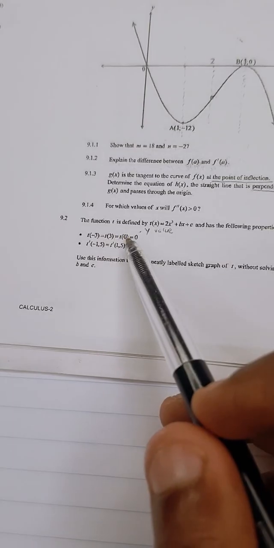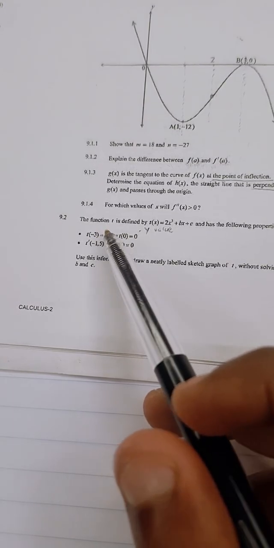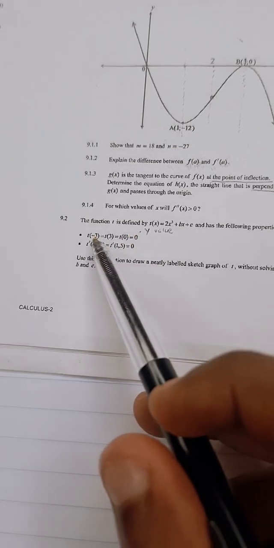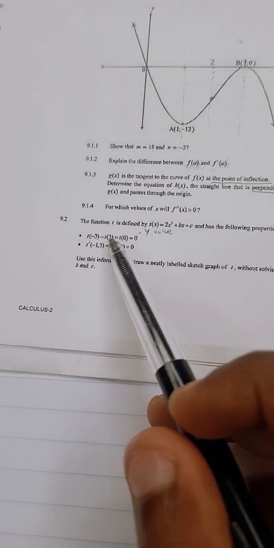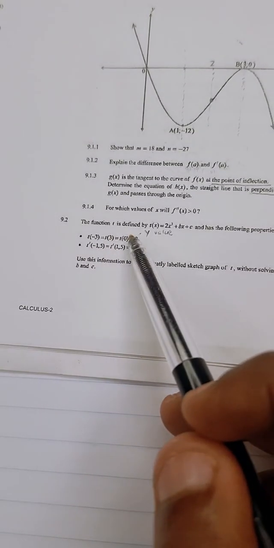These are the input values. In other words, these are the roots, the x-intercepts: -3, 0, then 3, in that order, looking from left to right of your function.